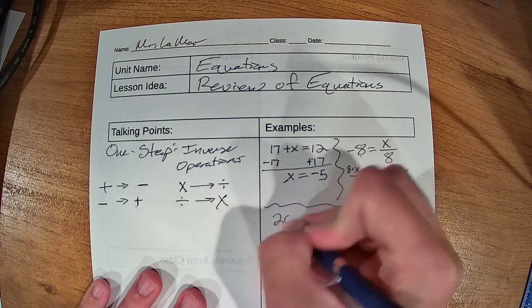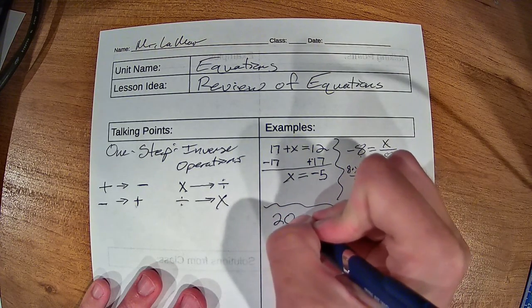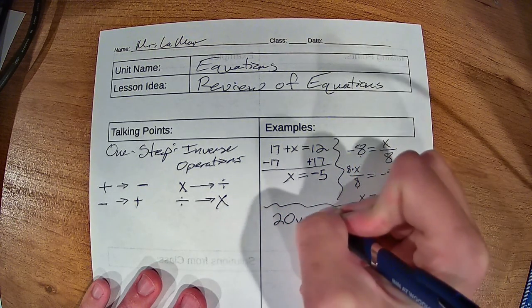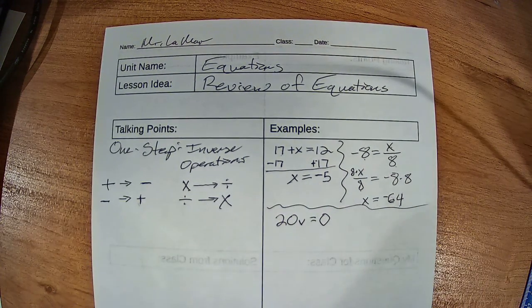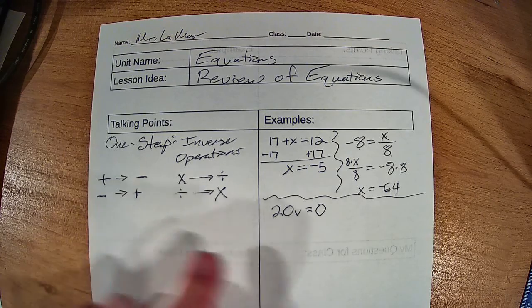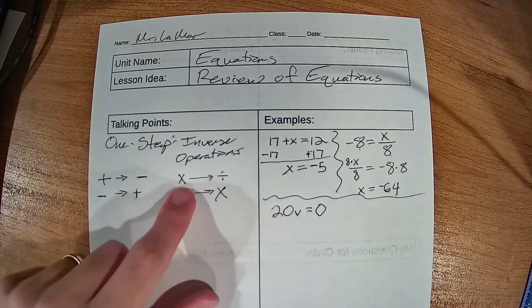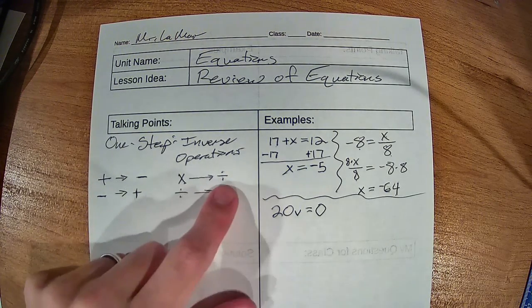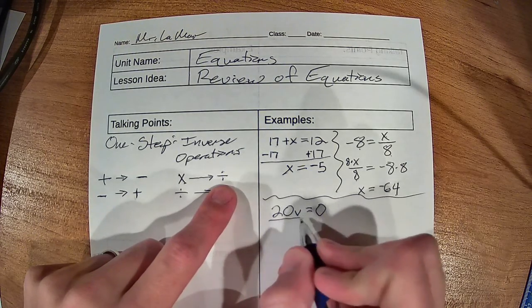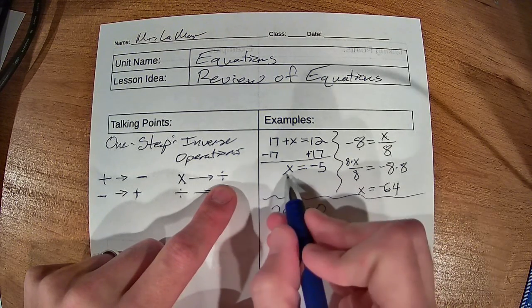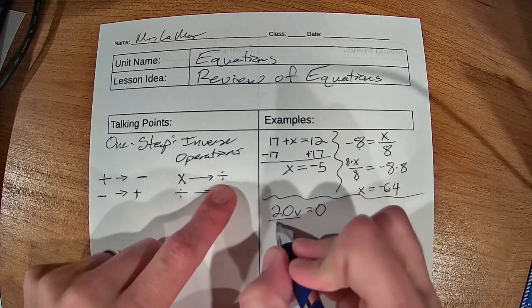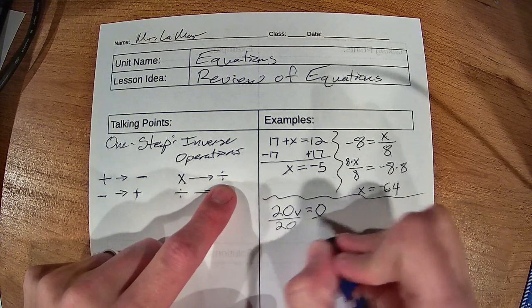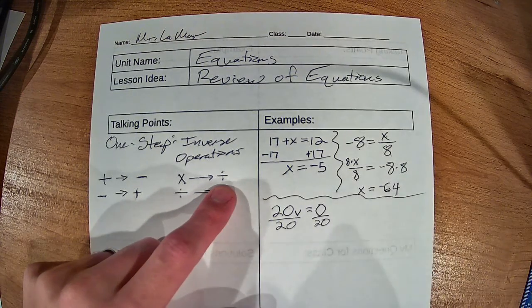How about 20, and let's change the variable up. How about 20v equals 0? Well, hopefully you recognize what the answer would be here, but if not, let's work through it. In this case, I've got a multiplication scenario. So there it is, we're multiplying, and we'll undo it by division. What I'm going to divide by is what's with the variable, because remember, I just want the variable by itself with a number on the other side. So this 20 has to go. So I'll divide by 20 here, and I'll divide by 20 here.